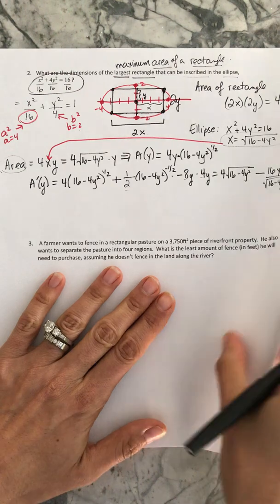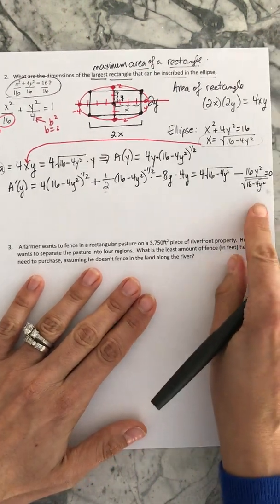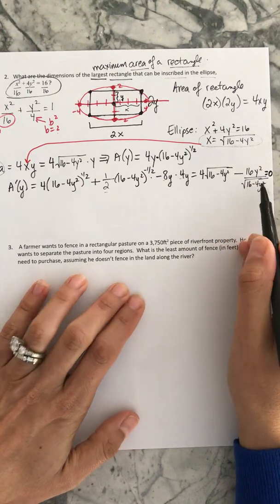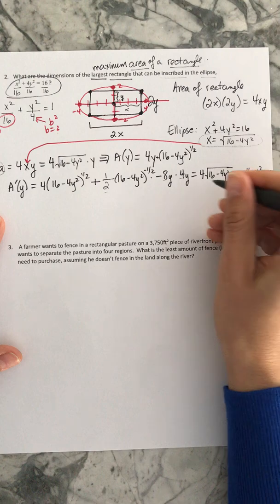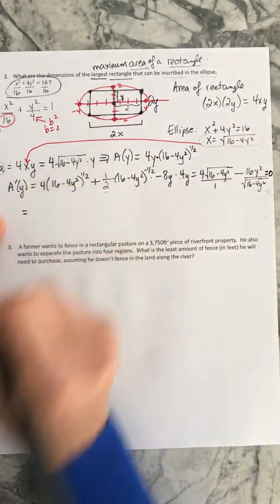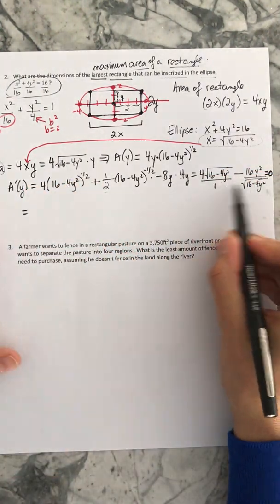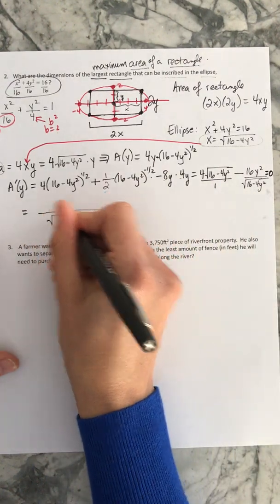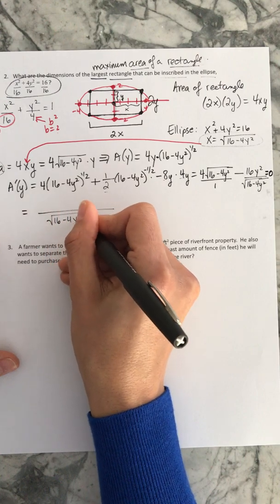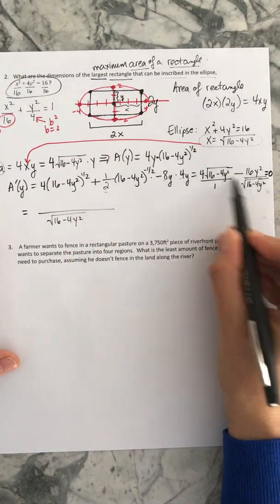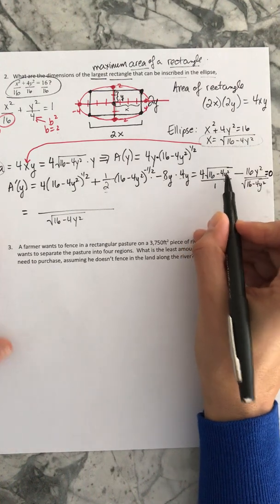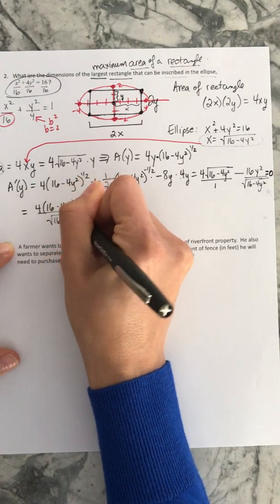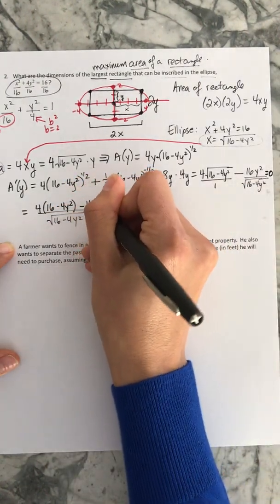Okay, so I'm going to set this function equal to 0 right there. I'm squeezing that in. I hope you can see equals 0. But I'm not going to try to solve it until I have a common denominator. So over here, the common denominator between 1 and rad 16 minus 4y squared is going to be rad 16 minus 4y squared. So if I multiply this one by a rad 16 minus 4y squared, it's going to become 4 parentheses, no more rad, 16 minus 4y squared minus 16y squared, okay?